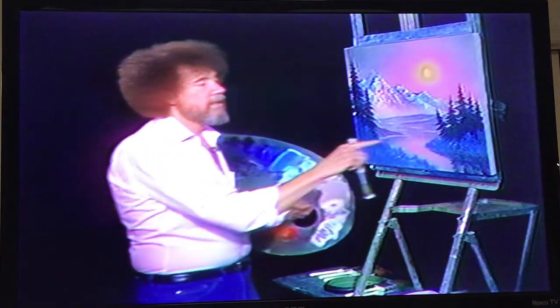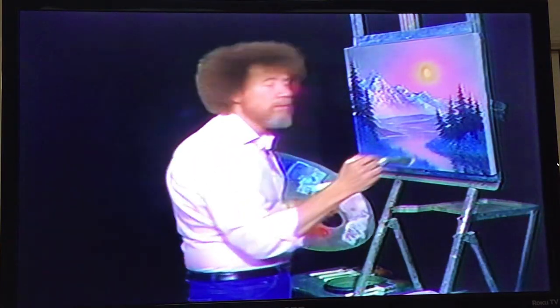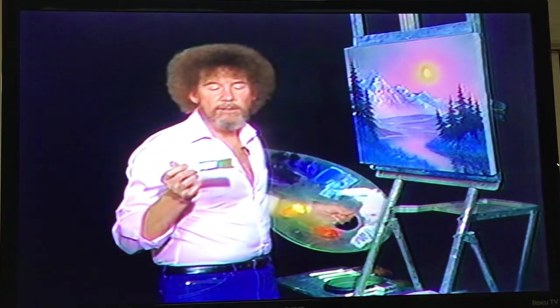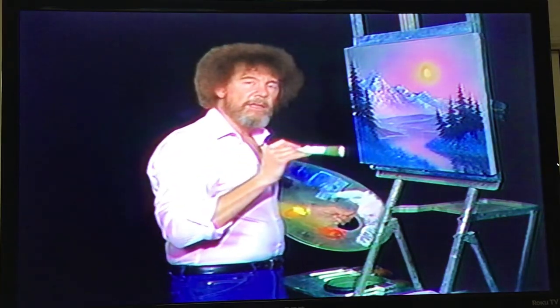Probably the biggest mistake made is not applying enough paint to the brush. So when you go up to hit the canvas, you have to hit it really hard to get paint to come off the brush. If you have a lot of paint out here on this brush, then all you have to do is barely touch.